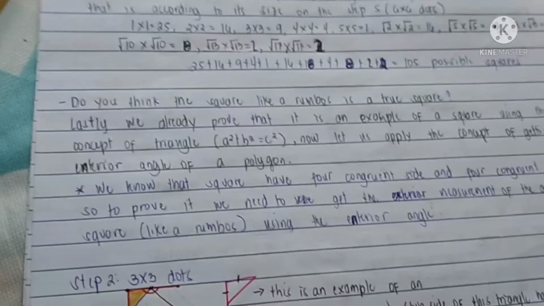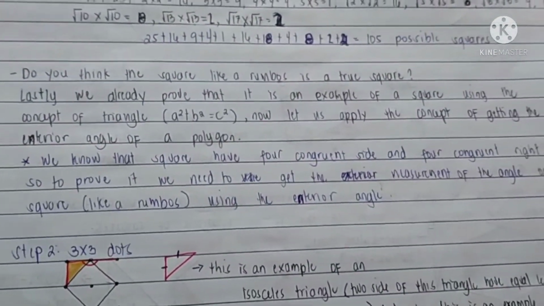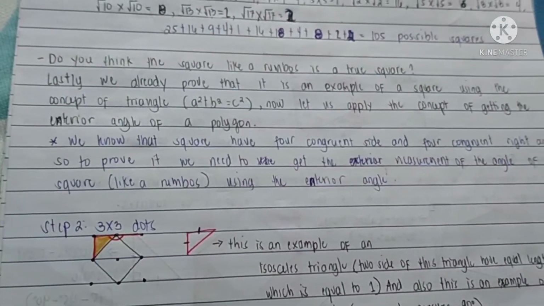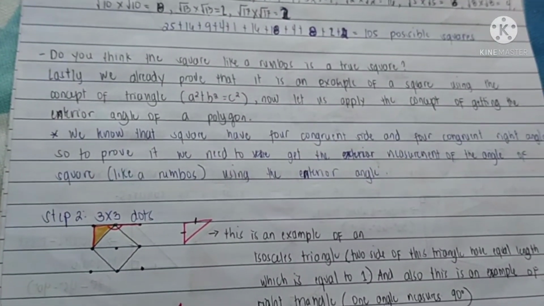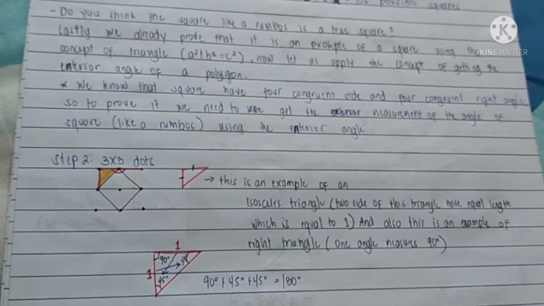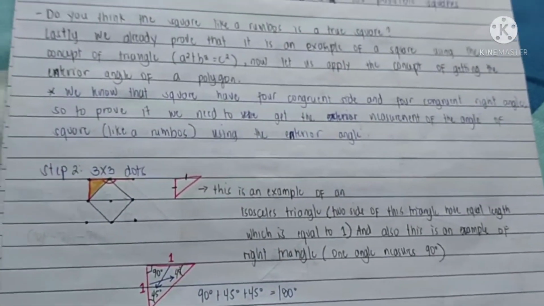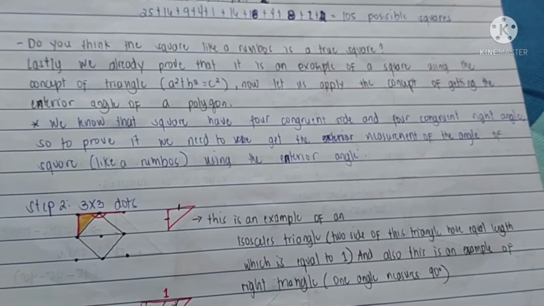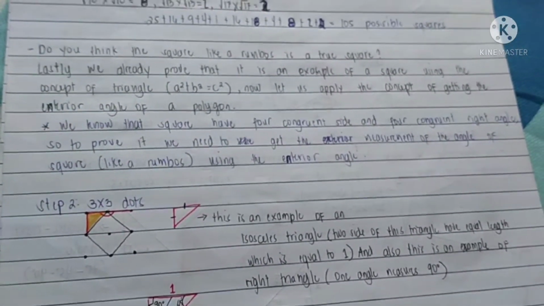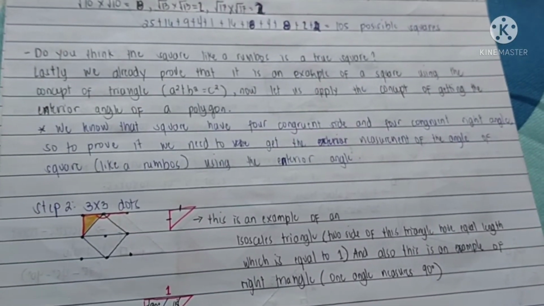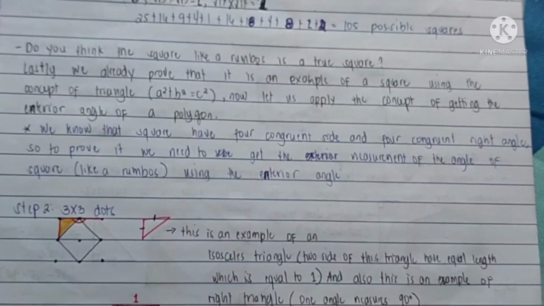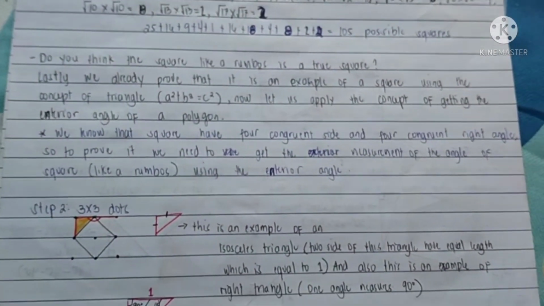So, do you think this square like a rhombus is a true square? Napatunayan natin kanina na yung each side niya is pare-parehas. Therefore, it is square. We all know that the square has 4 equal sides. So, napatunayan natin using the formula of the Pythagorean theorem, which is a squared plus b squared is equal to c squared.